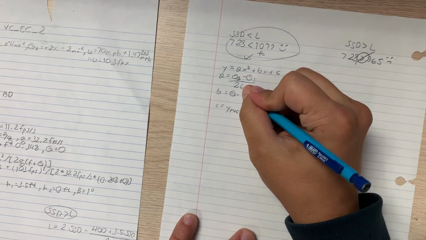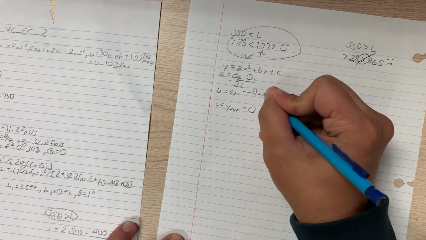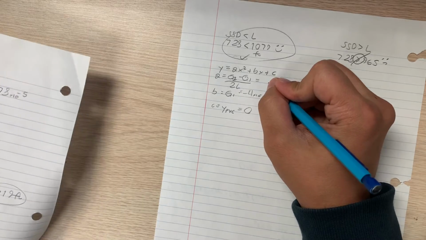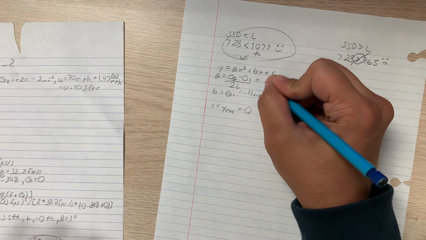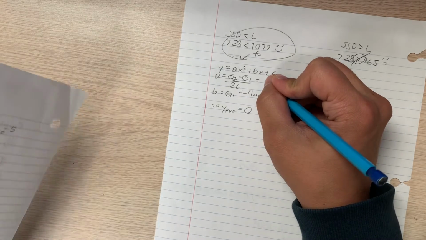Our G1 is negative 4 times 10 to the negative 2. Our A is 2, let's see here. I'm slowing down.